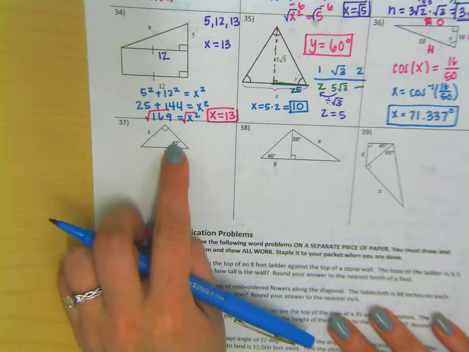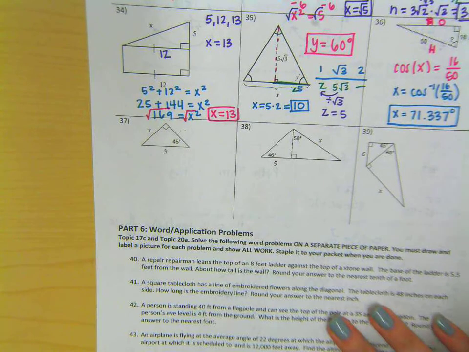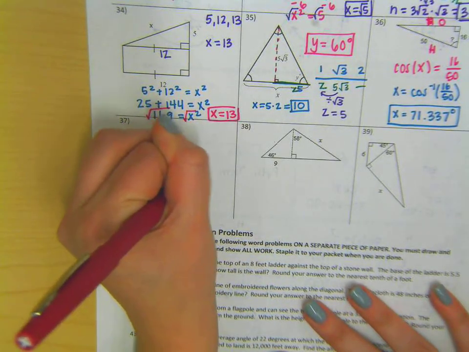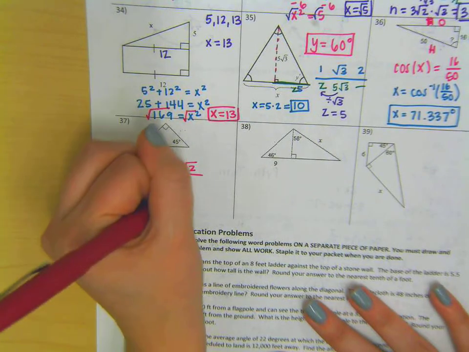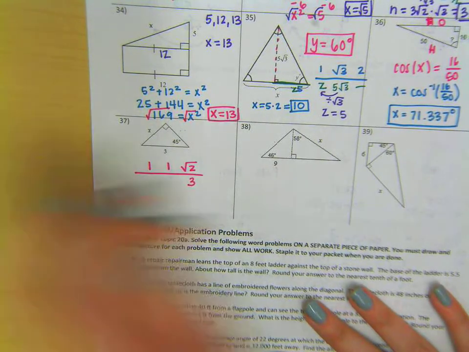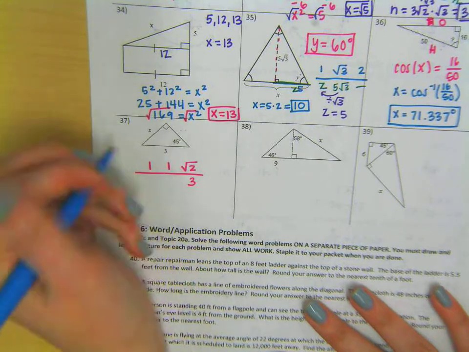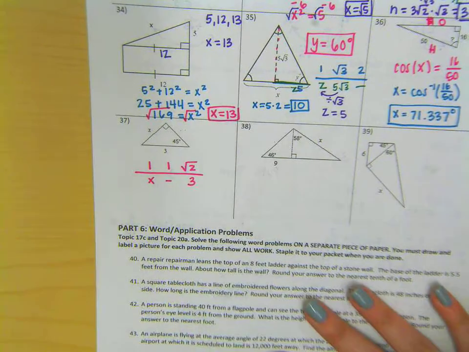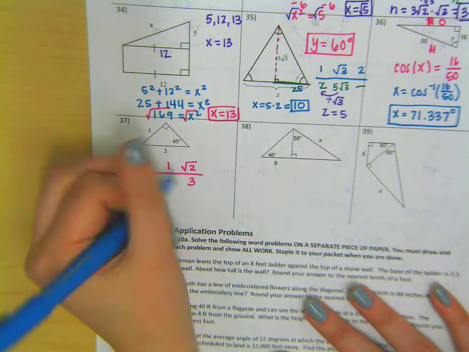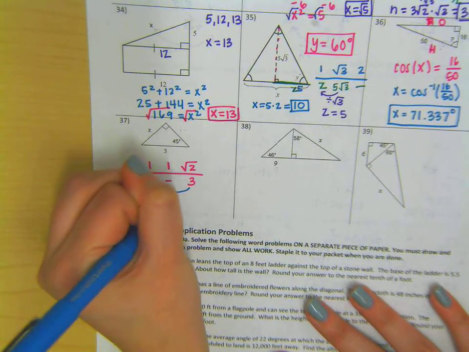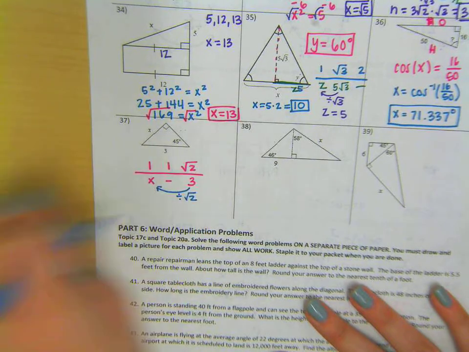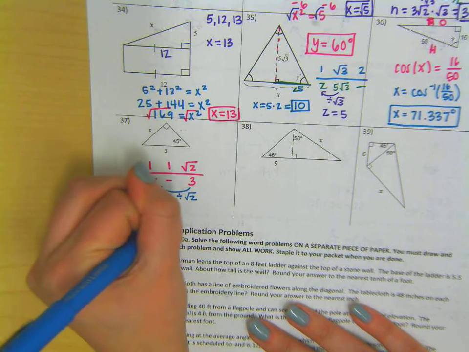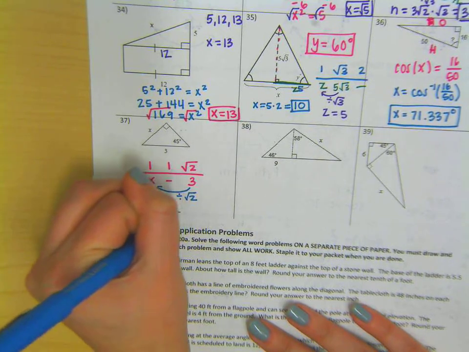Our next one, we have an angle measure of 45, so we can use our 45-45-90 rule. So we have 1, 1, square root of 2. Our hypotenuse is actually 3, so we're going to put that there. We're only looking for one other leg, so you can put it wherever you need to. Going backwards, which means we are going to divide by square root of 2. And so that means x is equal to 3 divided by the square root of 2.